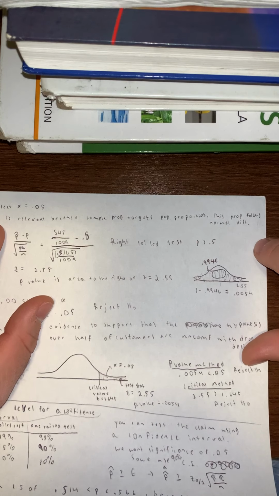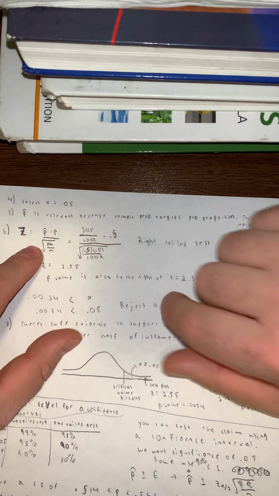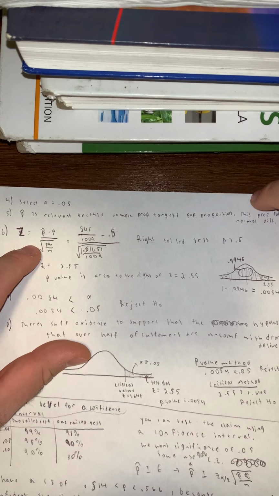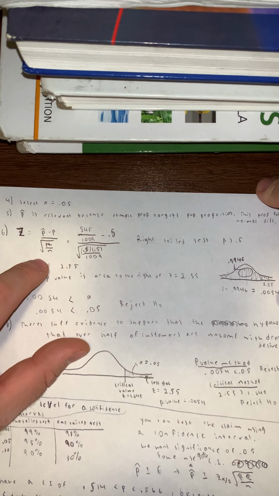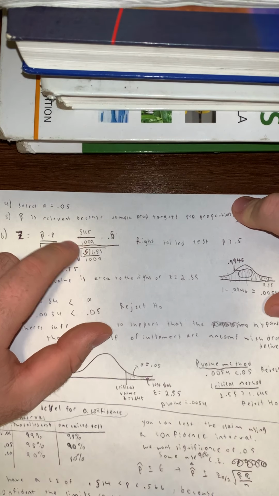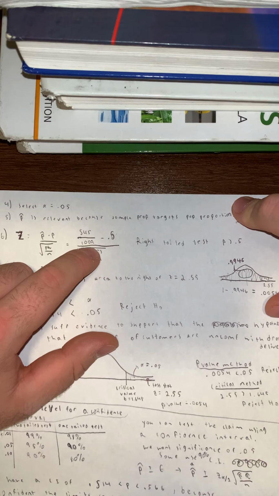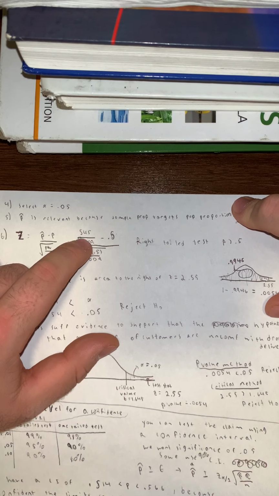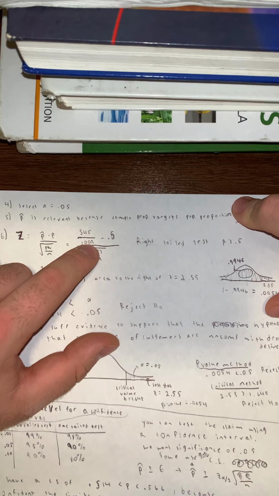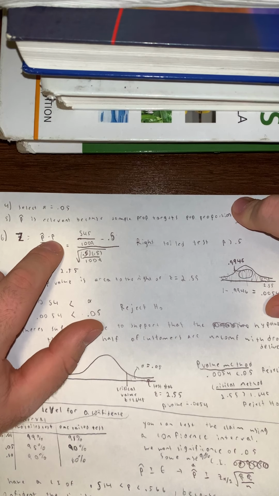So this proportion follows the normal distribution. And we have our z statistic, equal to p hat minus p, all divided by the square root of pq over n. So we just plug in our information. We have 545 over 1,009, which was p hat, the amount of people uncomfortable divided by the total amount of people tested, minus 0.5, our assumed value for p.